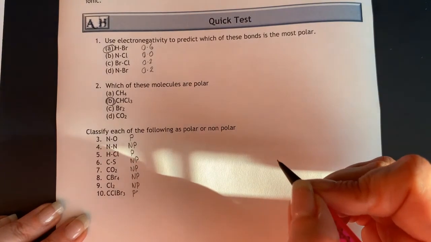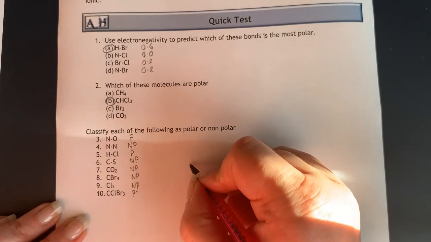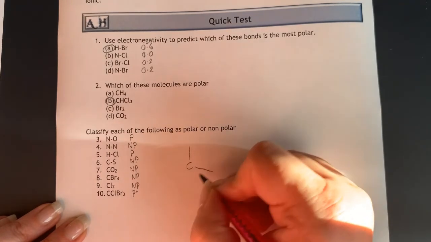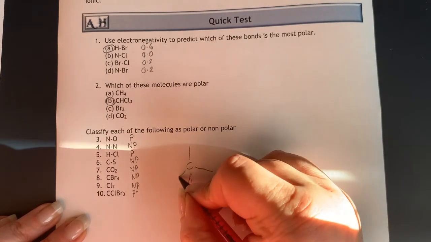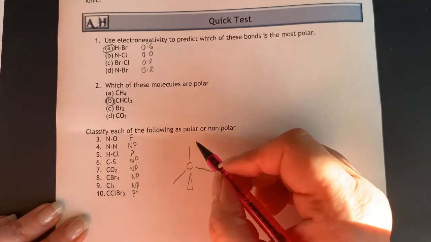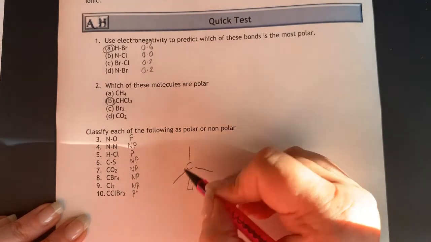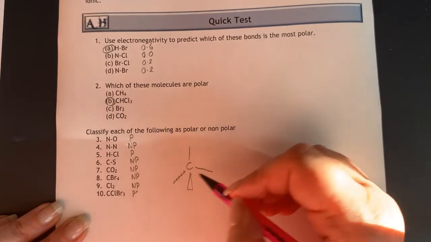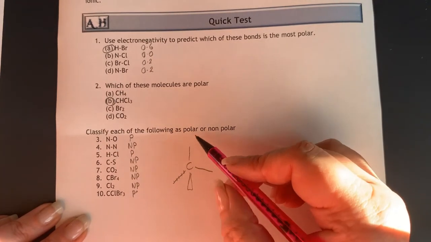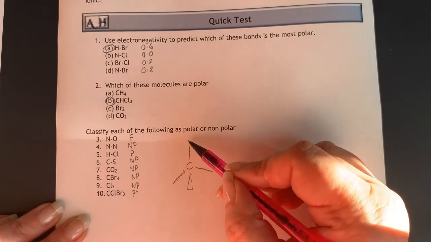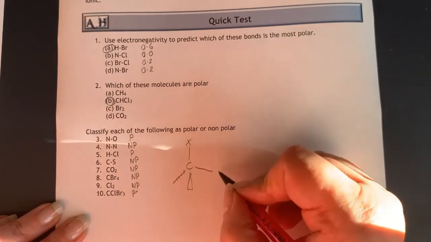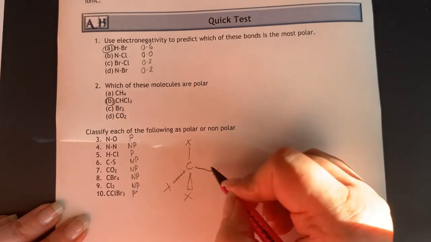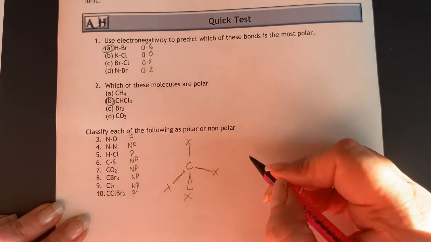Remember that even if a compound has polar bonds, if you have a completely symmetrical tetrahedral arrangement, sorry, that should have been a different bond shown, then regardless of what's on these, if they are all the same element, then by default, whether each bond is polar or not, the whole molecule will be non-polar.